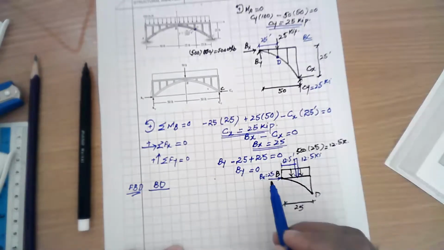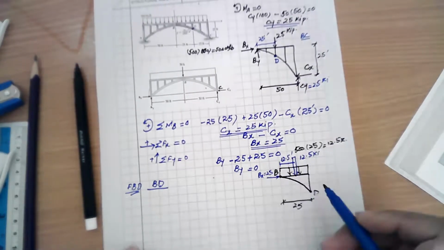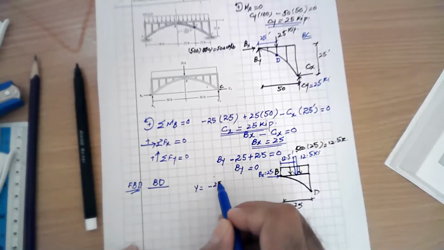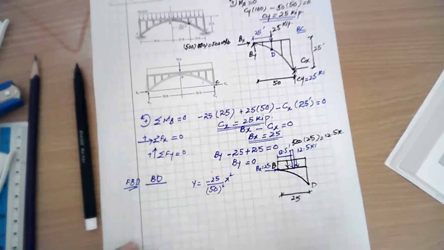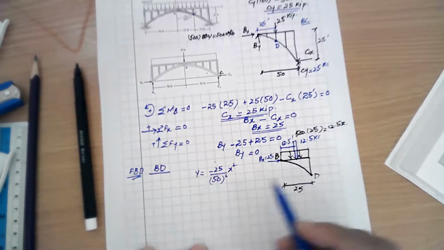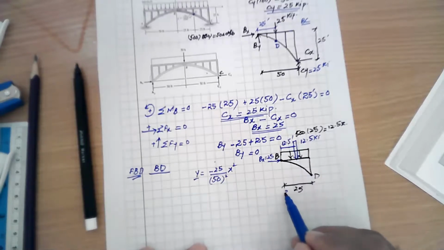So Bx is 25. Now, using the equation of the parabola, which is minus 25 over 50 square into x square, we can calculate the y value if the x is 25.